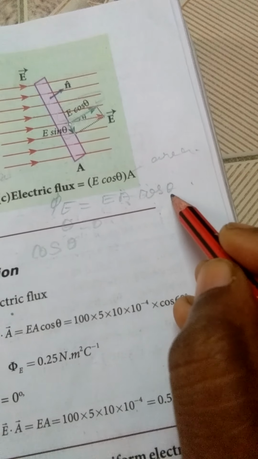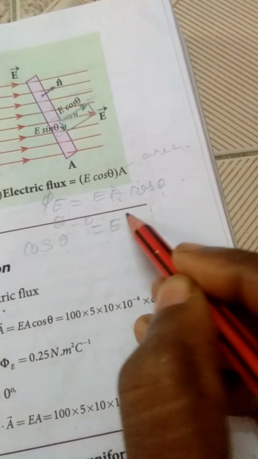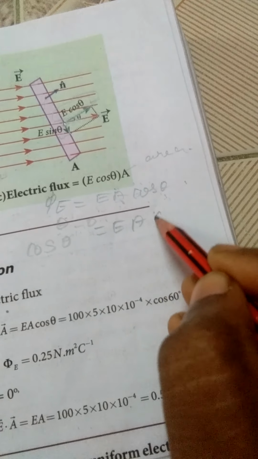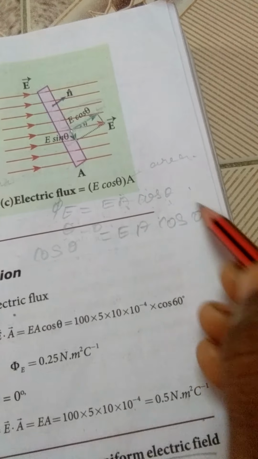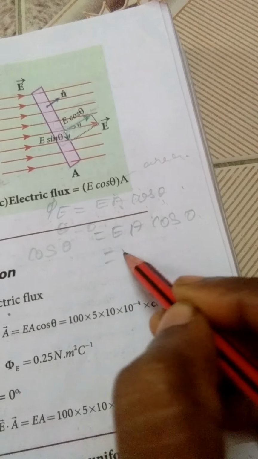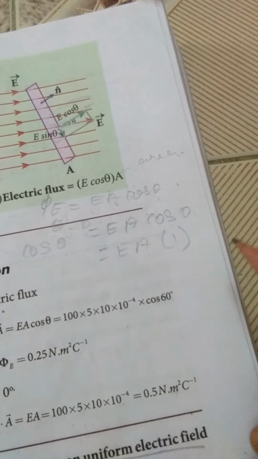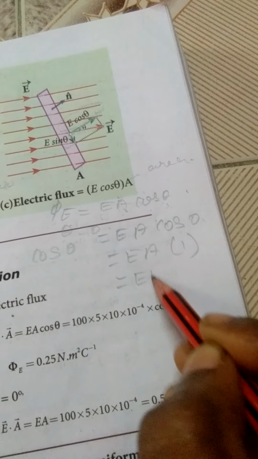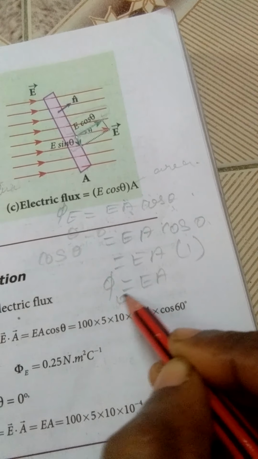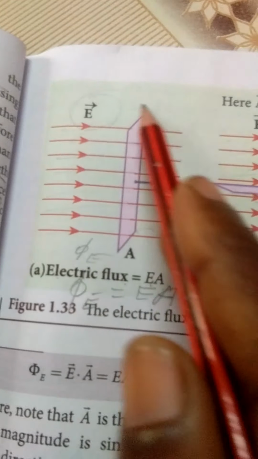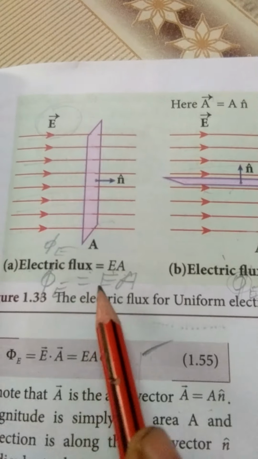E A cos 0, what comes? Cos 0 value is 1. So E A into 1, the value is E A. So phi E equals E A. It's parallel only, no? Okay, E A.